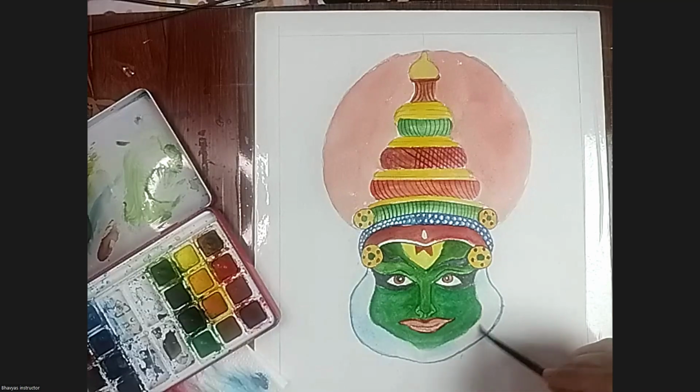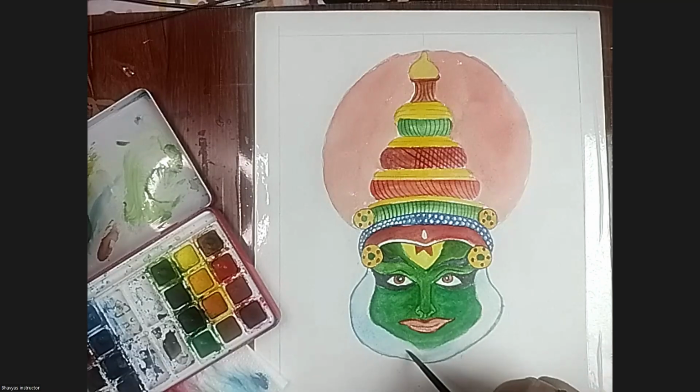Sky blue color you should use this part. Need to use sky blue color for this part. Okay.